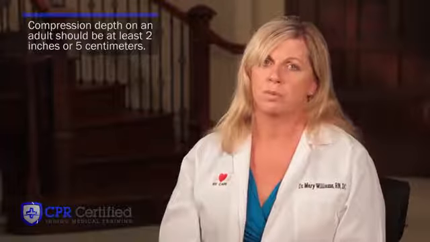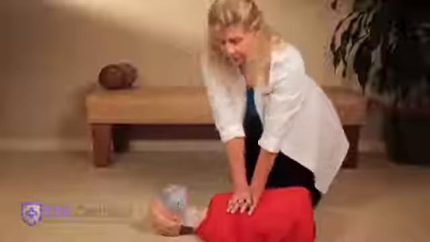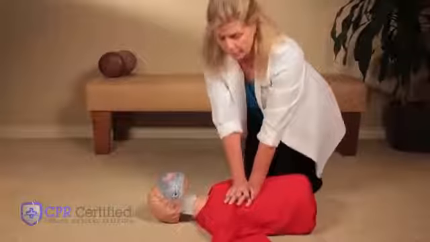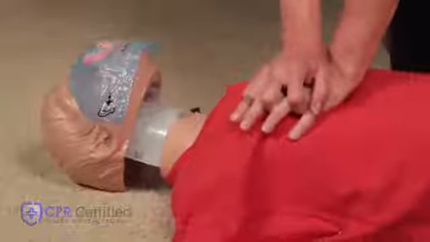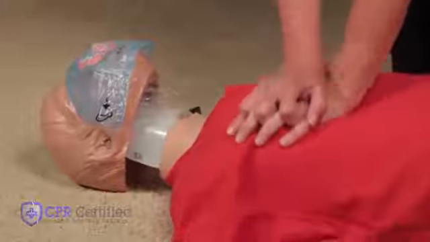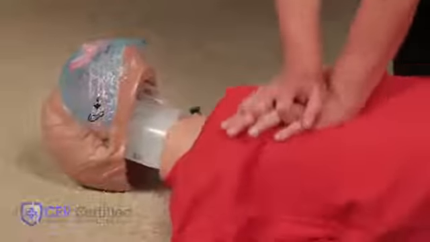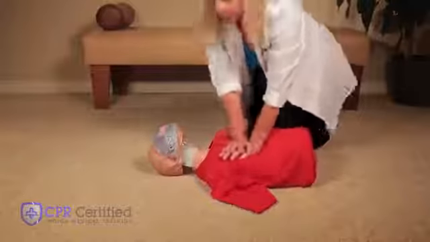Now watch as I perform 30 deep compressions in 18 seconds or less. You want to be able to give at least 100 compressions in a minute. You may lift your hands slightly off the chest between compressions to allow for full chest recoil. But keep your hand placement.